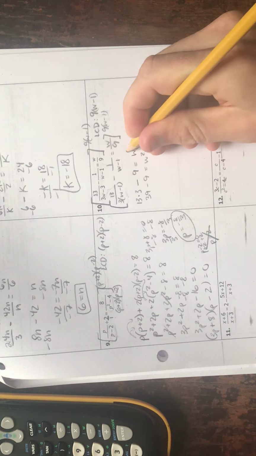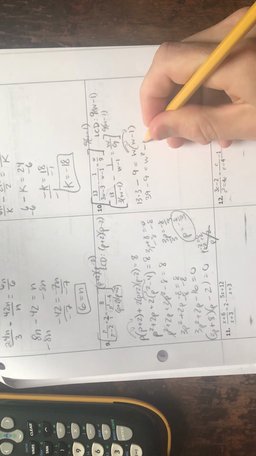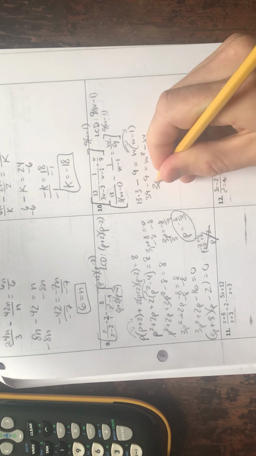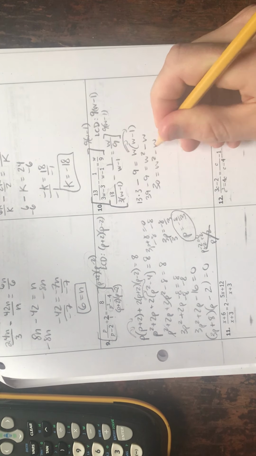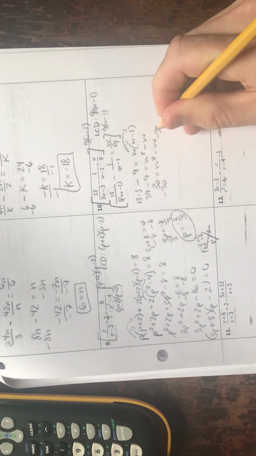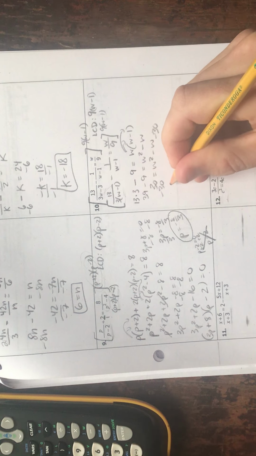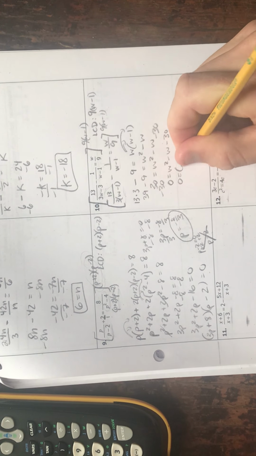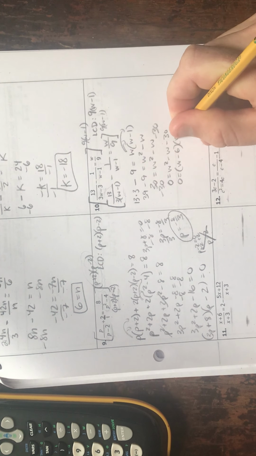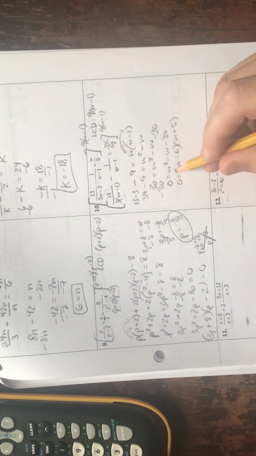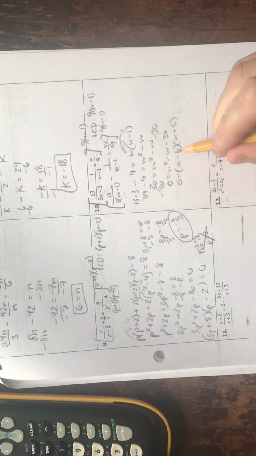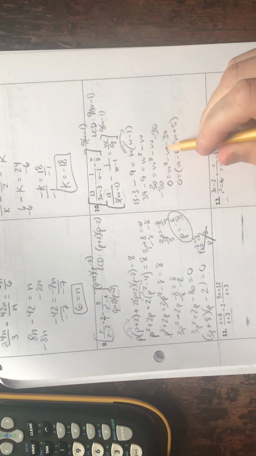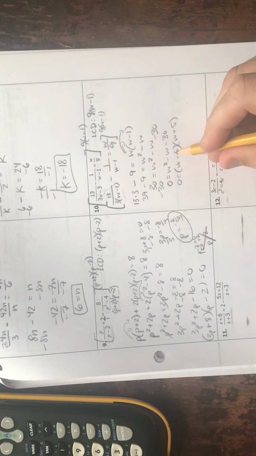And I'm also going to go ahead and distribute this guy. So that's 30 equals w squared minus w. So it looks like we have a quadratic. So I'm going to go ahead and set it equal to 0. And then I'm going to solve it out. So once I set it equal to 0, I factored it, and I thought, what multiplies to negative 30 and combines to negative 1? That's negative 6 and 5.